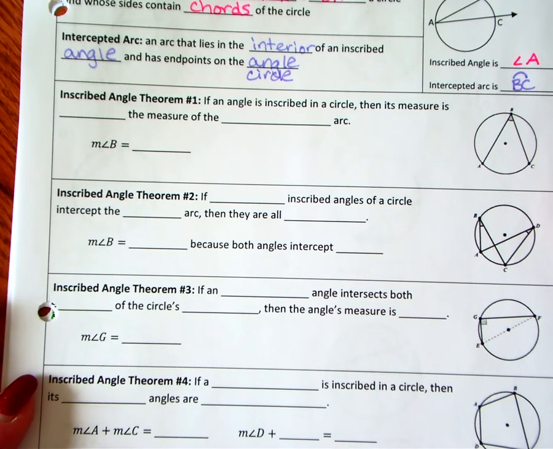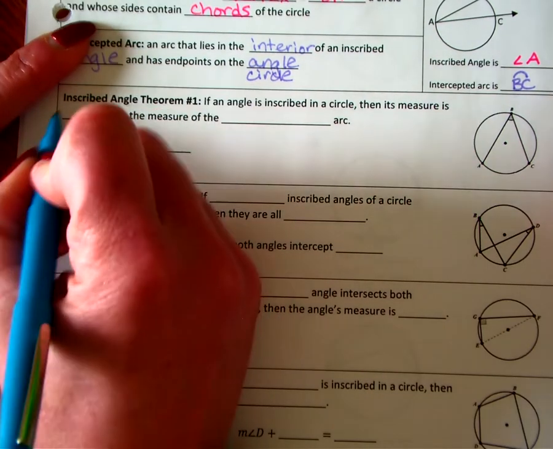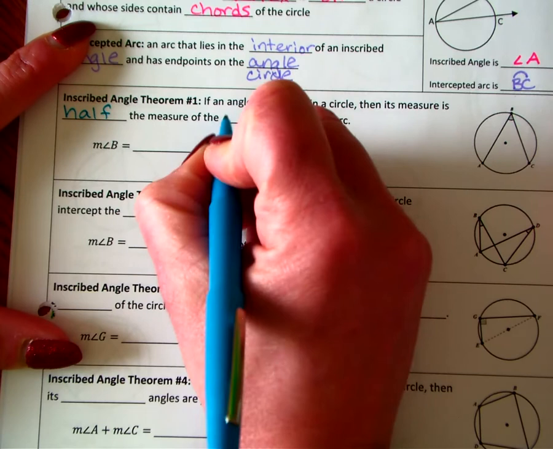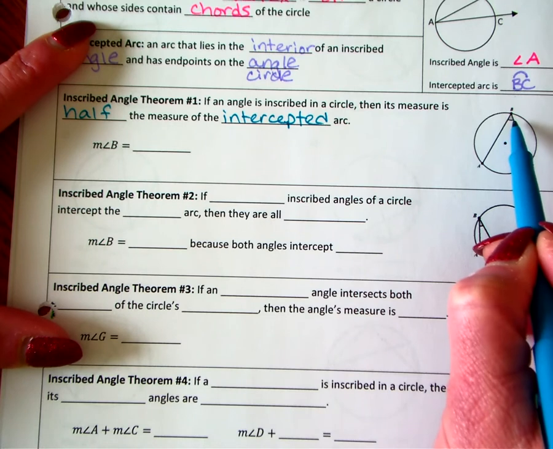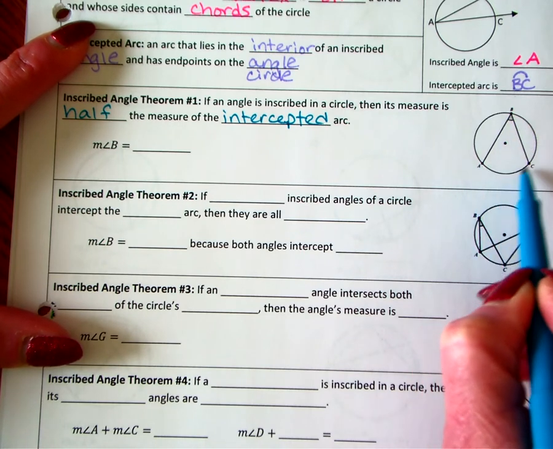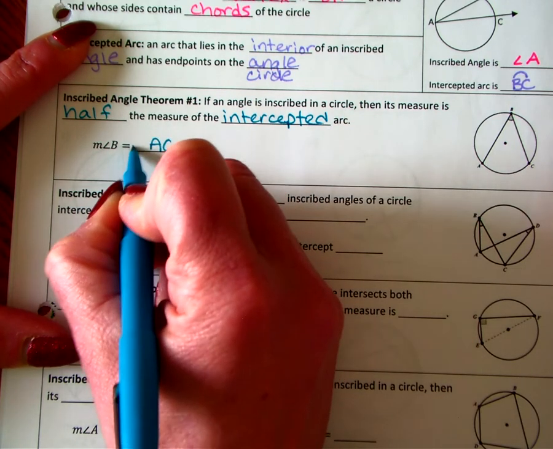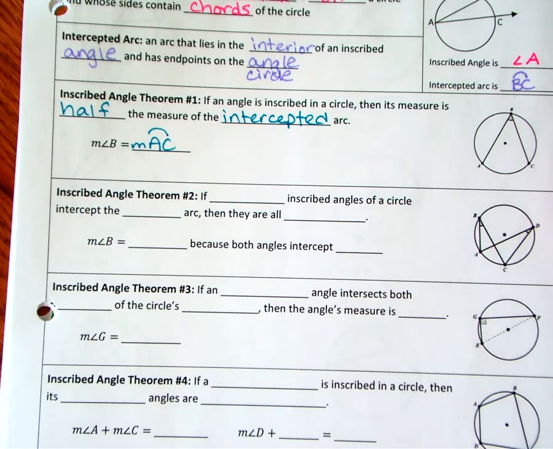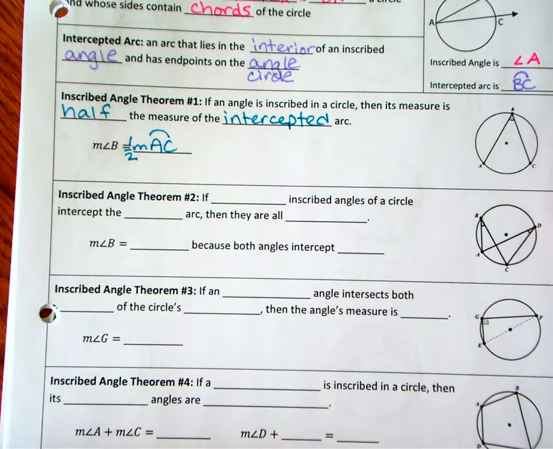The inscribed angle theorem number 1 says, if an angle is inscribed in a circle, then its measure is half the measure of the intercepted arc. Half the measure of the intercepted arc. Okay, so that means the measure of angle B here is half the measure of this arc, AC. Half the measure of arc AC. I forgot the half here. I said it and I forgot to write it. 1/2 the measure of arc AC.